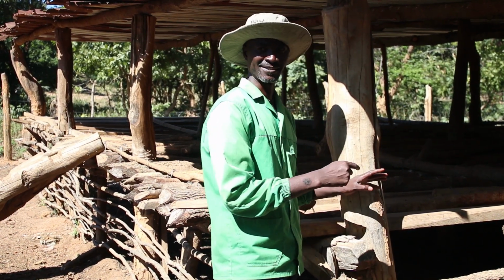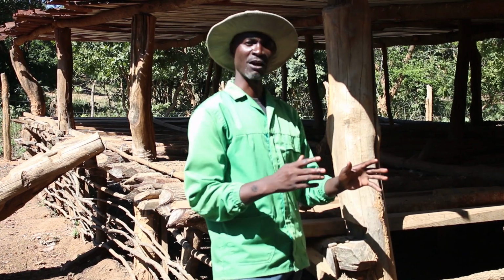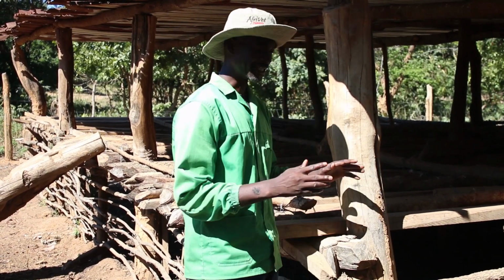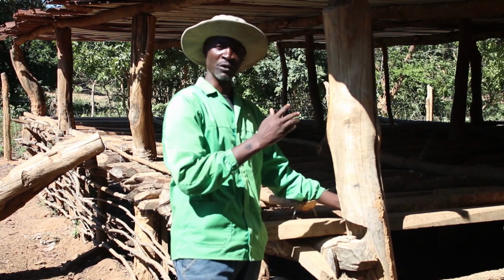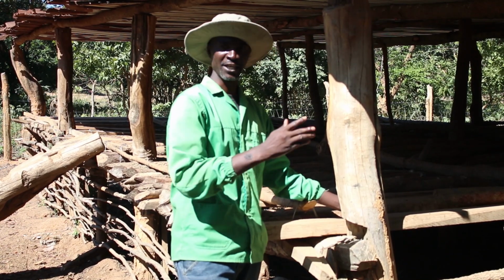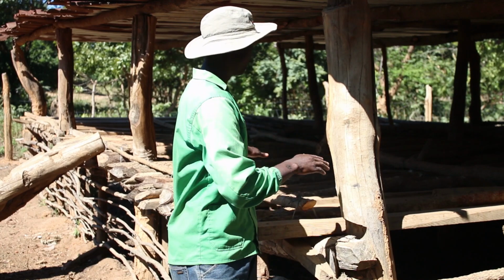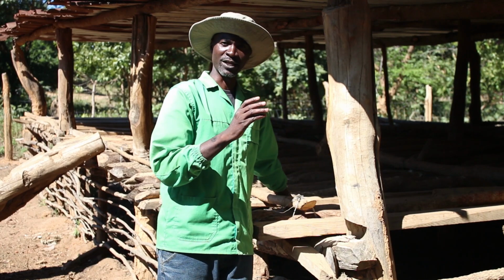But in areas where we have quite a lot of rainfall, it is a necessity that this kind of infrastructure is built.